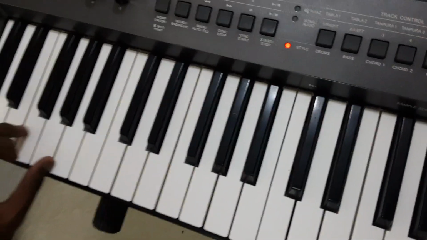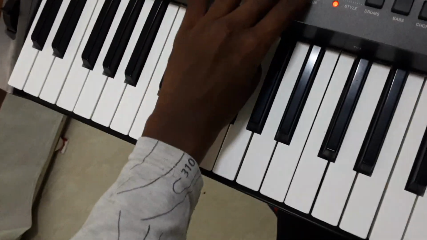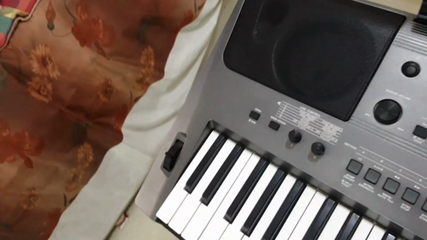As I just left the chord, it took some time for the chord to be separated completely from the beat.